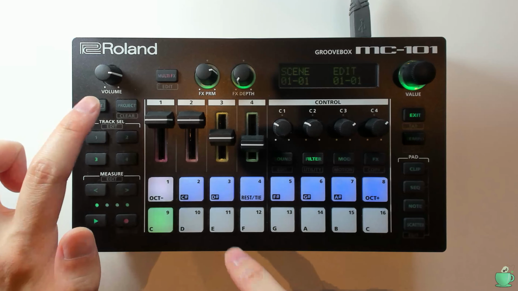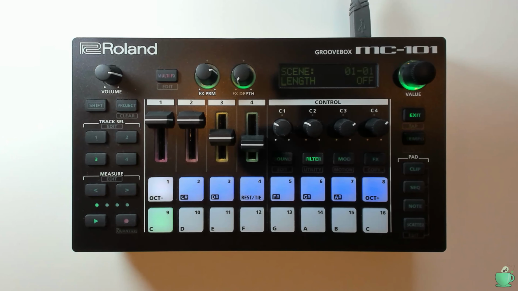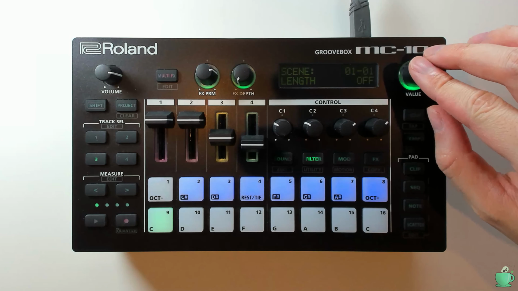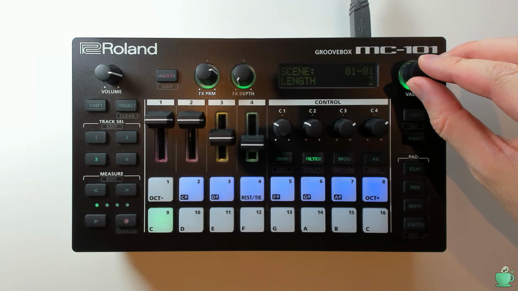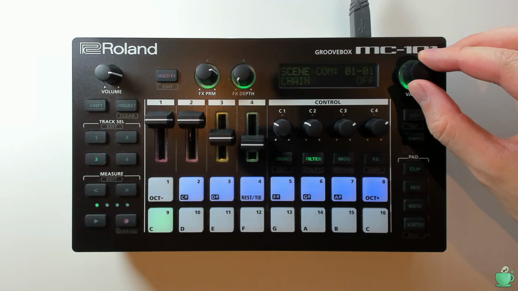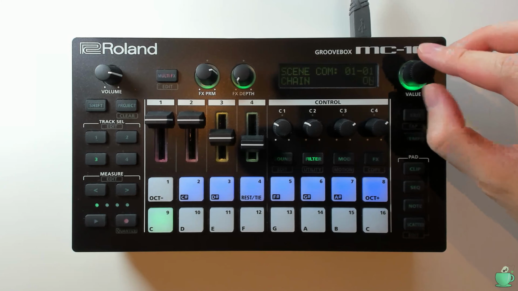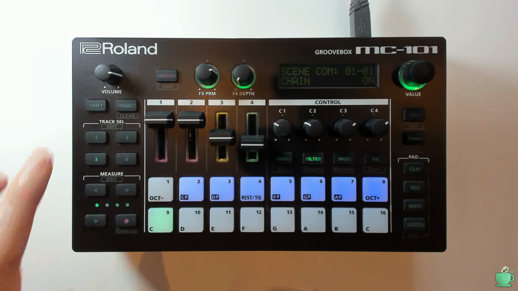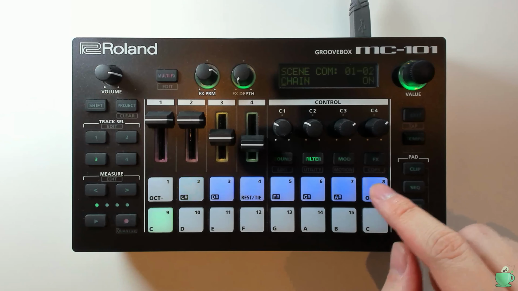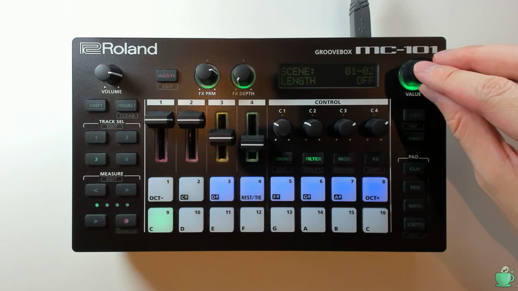Then hold shift and press a pad to edit the scene chain settings. There are two options, length and scene chain. Length determines how long the scene will play before switching to the next scene. This is determined by the length of your master clock. If you set it to off, then the MC-101 will loop this scene indefinitely once it's triggered. The scene chain function turns scene chain on or off globally.